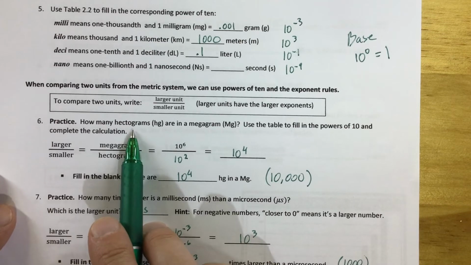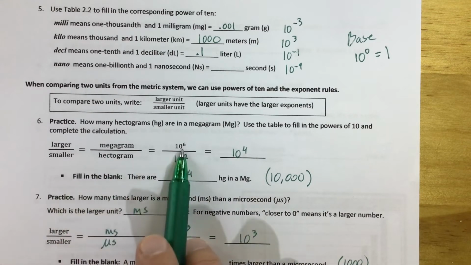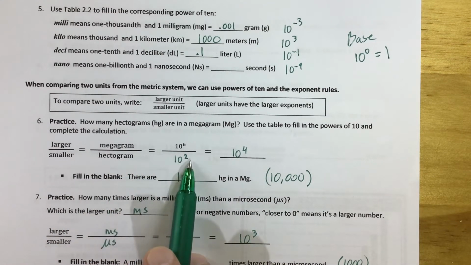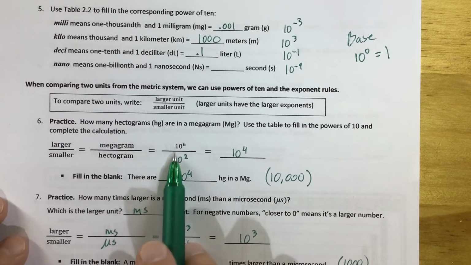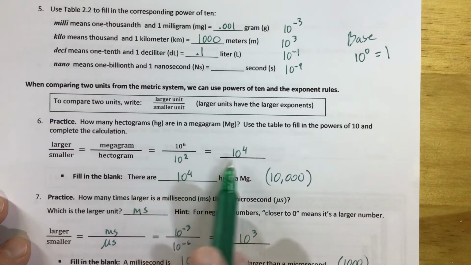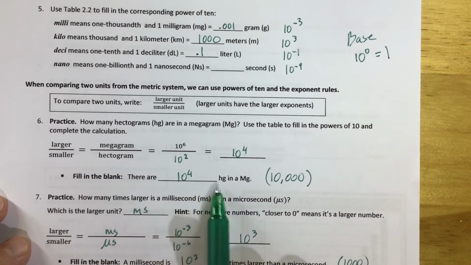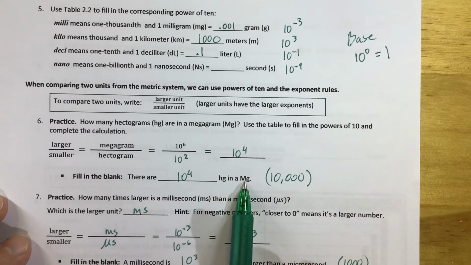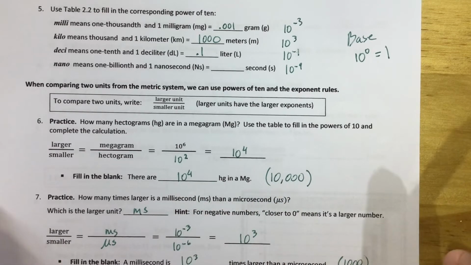All right, so if we're going to compare a hectogram to a megagram, the larger of these is going to be the megagram. Megagram is 10 to the 6th power, where hectogram is 10 to the 2nd power. So bigger exponents also indicate when something is larger. Then when we divide these two, you can apply the quotient rule of subtracting the exponents and you get 10 to the 4th power. That means there are 10 to the 4th power hectograms in a megagram. In other words, 10,000. A megagram is 10,000 times the size of a hectogram.